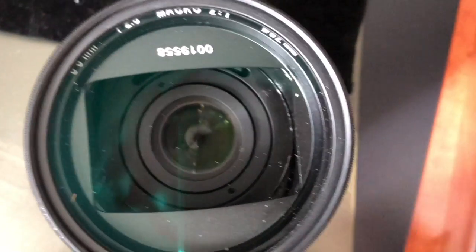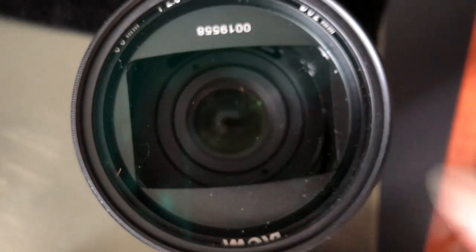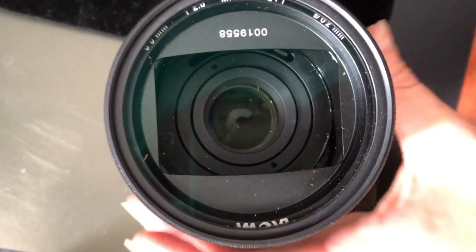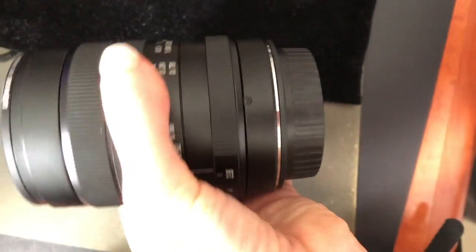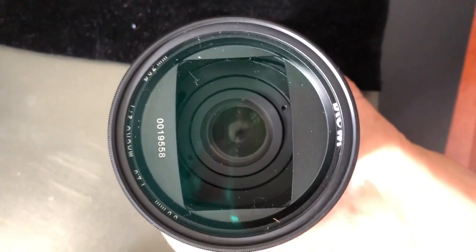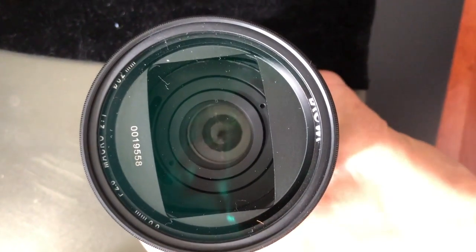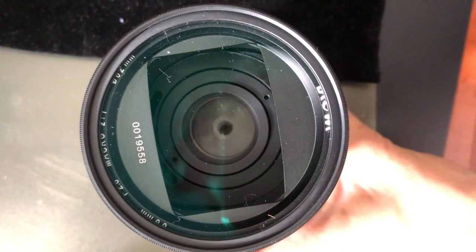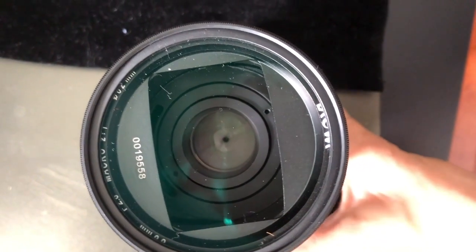See the aperture here. I am on 2.8 and I will change the aperture. So you see the aperture is closed.